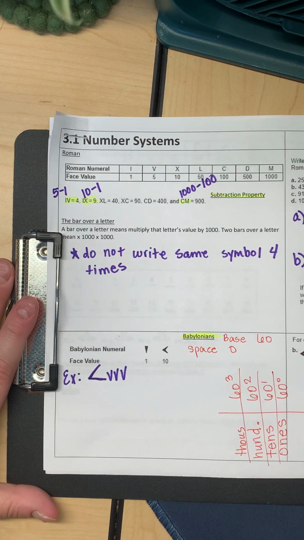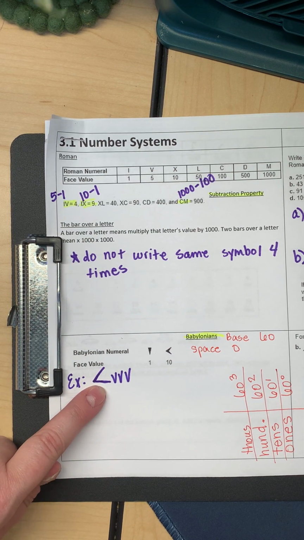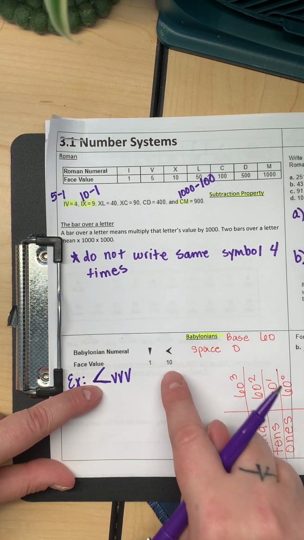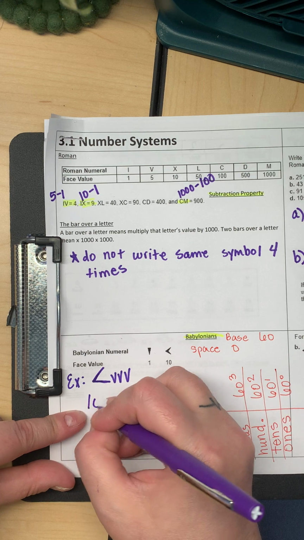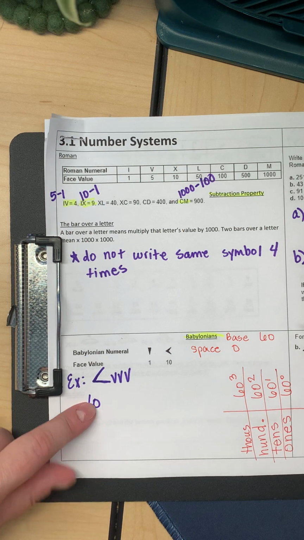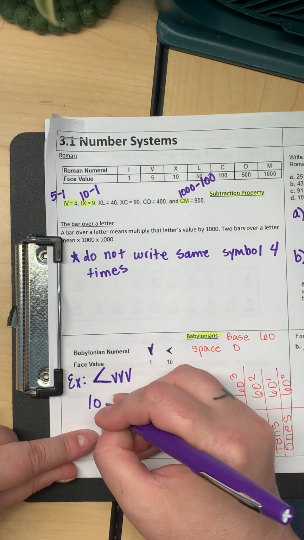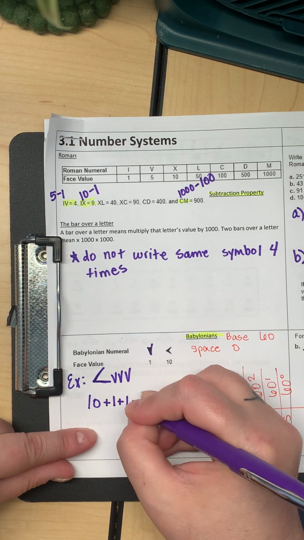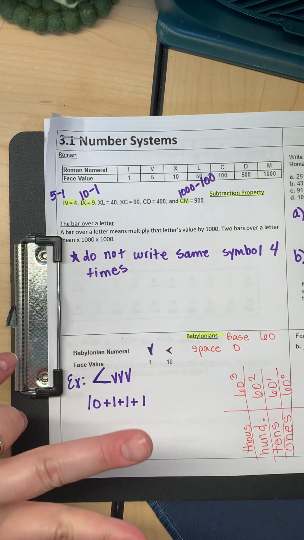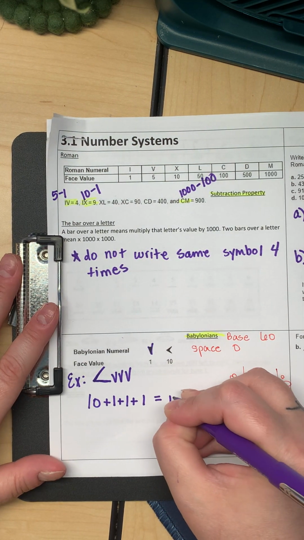Okay, so first what we're going to do is figure out what this weird looking alligator looking thing is. And that weird looking alligator thing is a 10. Then this little V looking thing, those stand for ones. So that means plus 1, plus 1, plus 1. So 10 comes from that weird alligator. The ones come from that up and down V. And if you add that, you get 13.